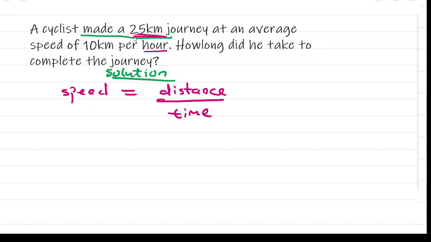Now, if you watched the previous videos, we explained that speed as a quantity is given by the distance someone traveled divided by the time to complete that journey. Now here, the cyclist made a 25-kilometer journey. So the distance he covered is 25 kilometers. So when we come down here in this formula, we write 25 kilometers here, all over the time.